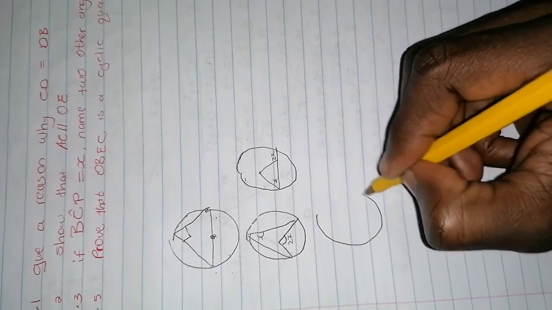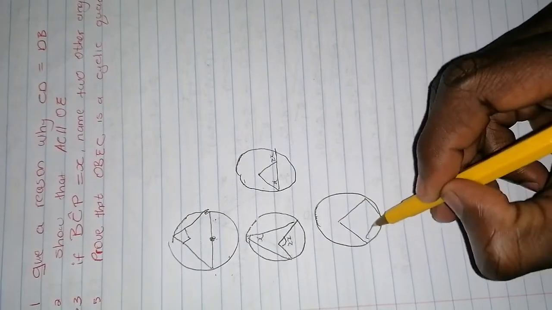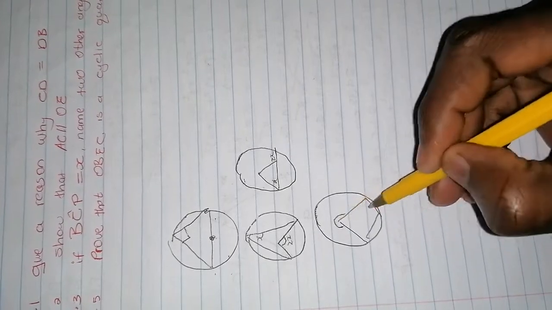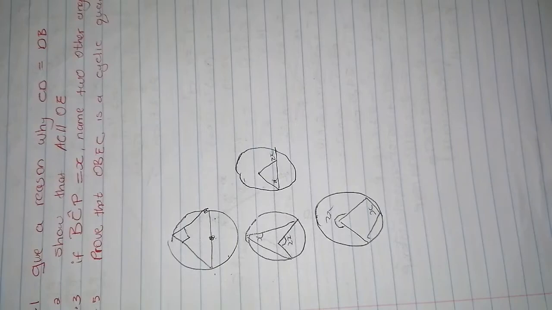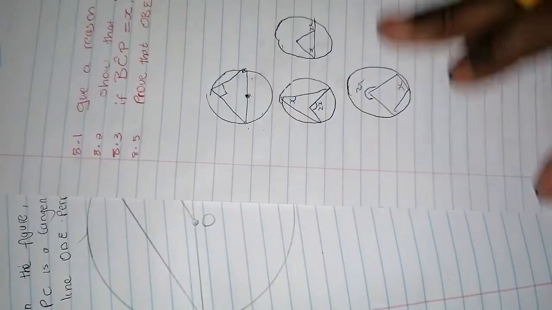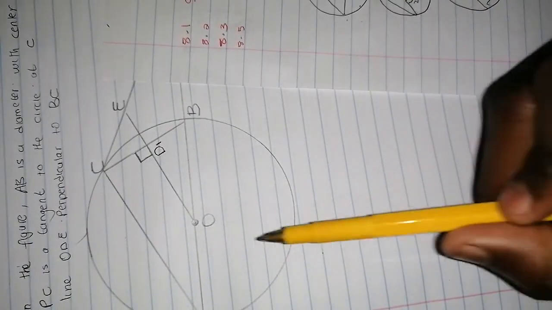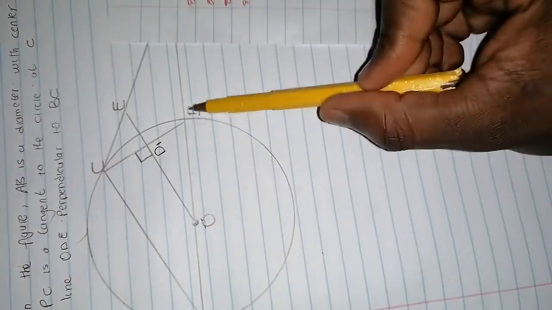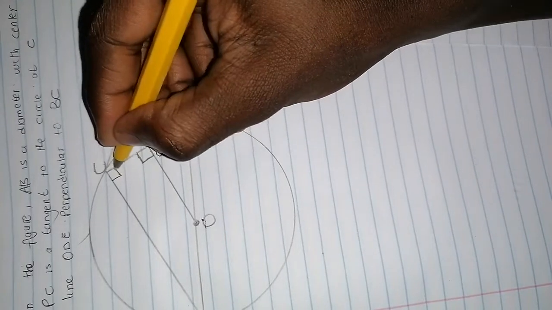Or you can check this one. So guys, whenever they talk about the center, or you see the center in the diagram, remember these four things. So let's check the first one, if we can fill it up. We can see the center here, so our 90 will be here.